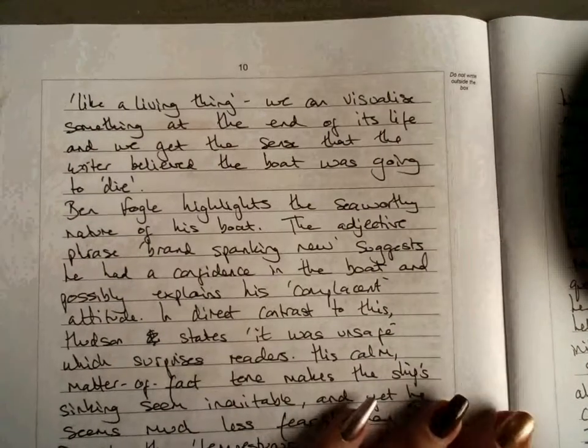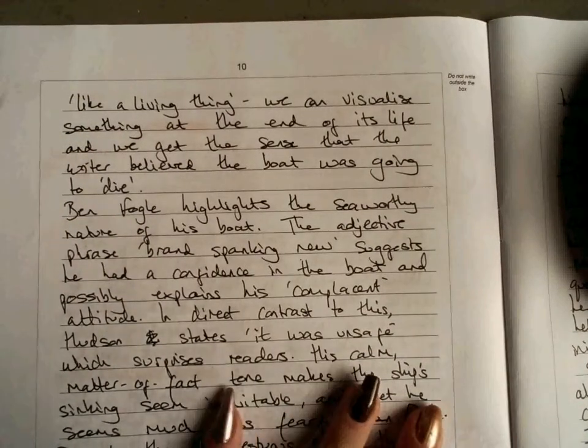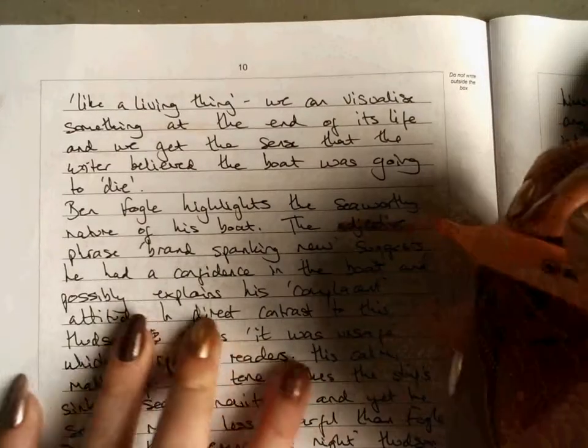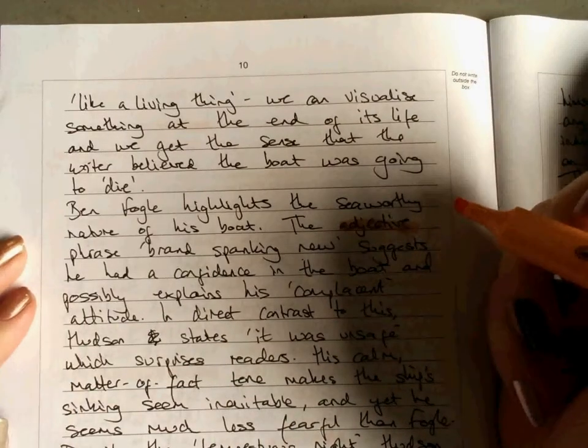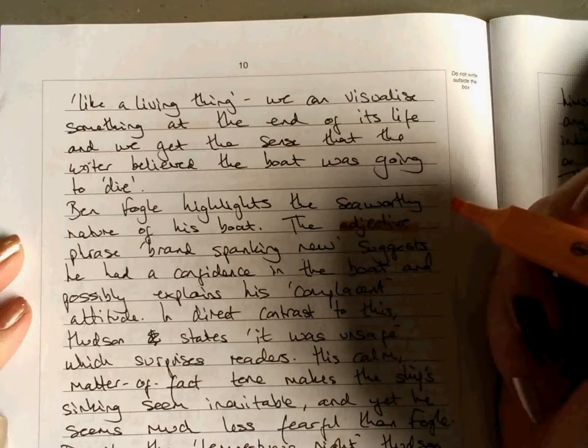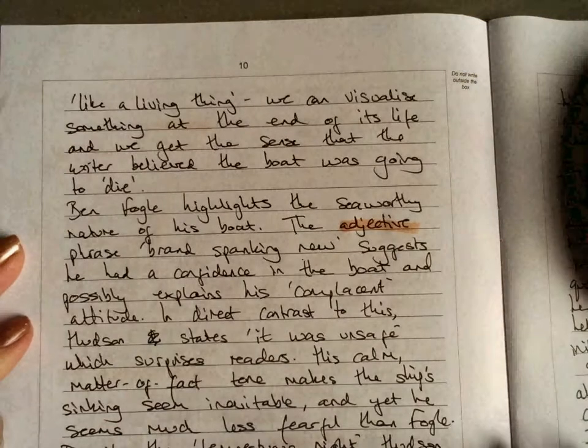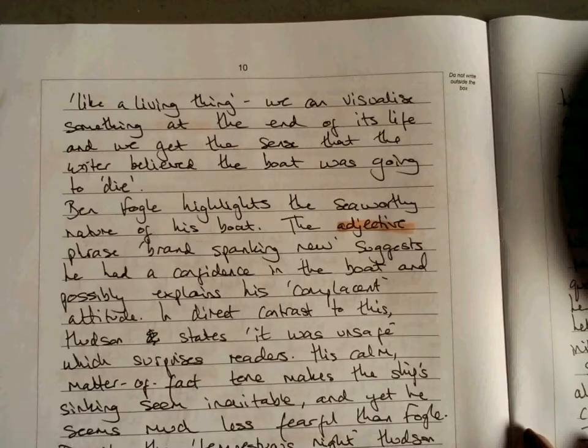Ben Fogle highlights the seaworthy nature of his boat. The adjective phrase "brand spanking new" suggests he had a confidence in the boat and possibly explains his complacent attitude. So again, we've got method and I'm using that to speculate around that perspective. Why did he have that perspective?